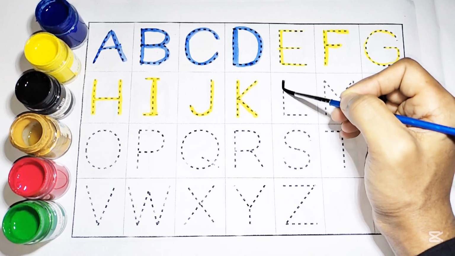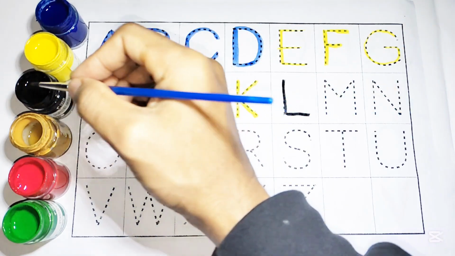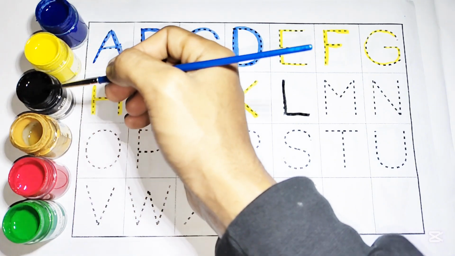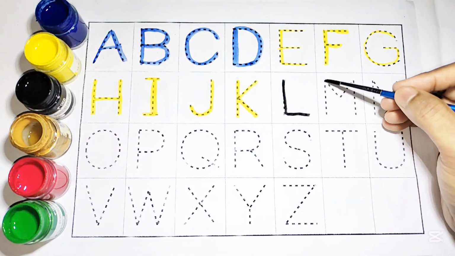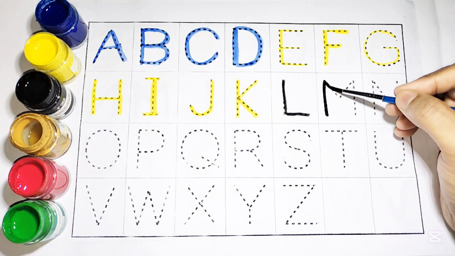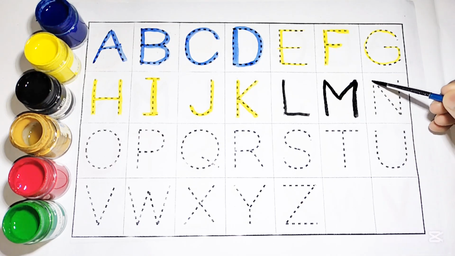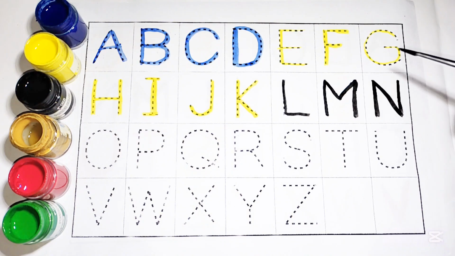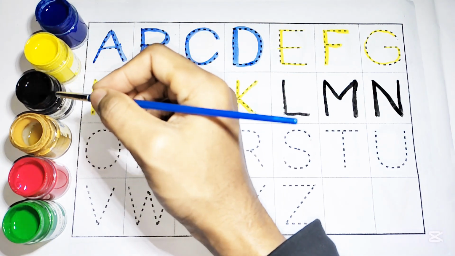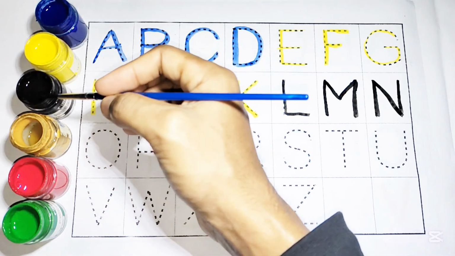L. L for lion. The next one is M. M for moon. Now we draw N. N for nose, N for nest. The next one is O. O for orange.